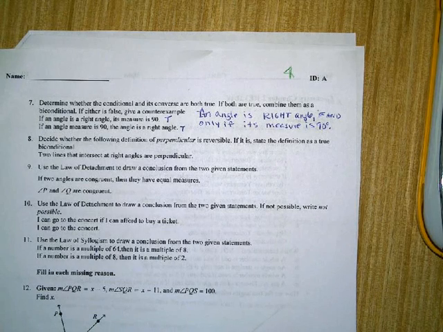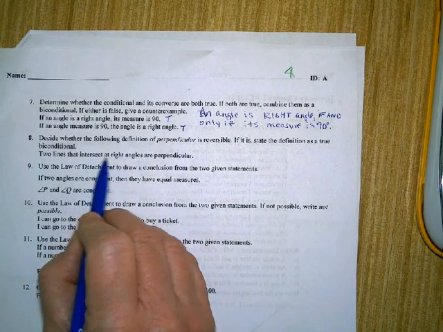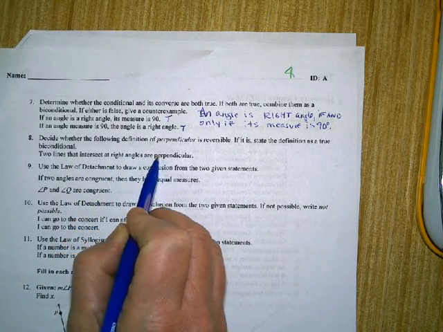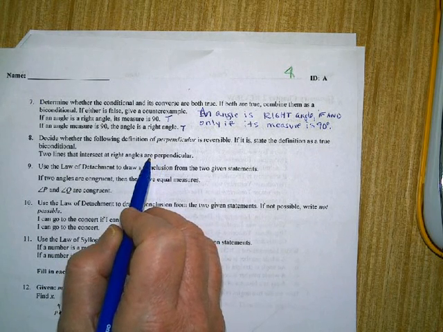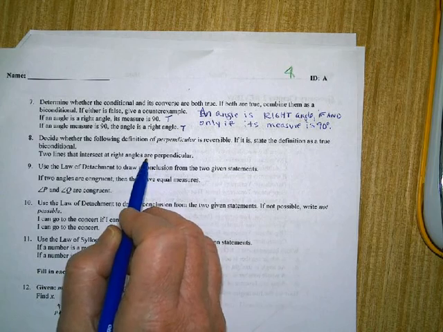Number 8, decide whether the definition of perpendicular lines is reversible. That is, state the definition as a biconditional. Two lines that intersect at right angles are perpendicular. Can you find a counterexample for that? No, you can't. So that means it's a good definition.